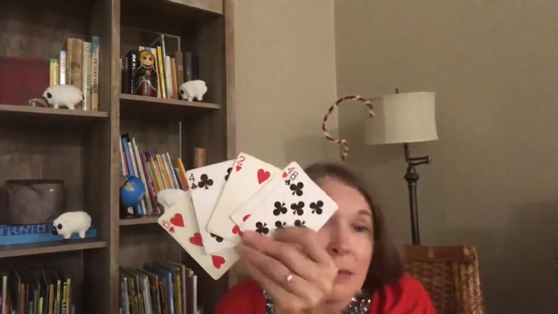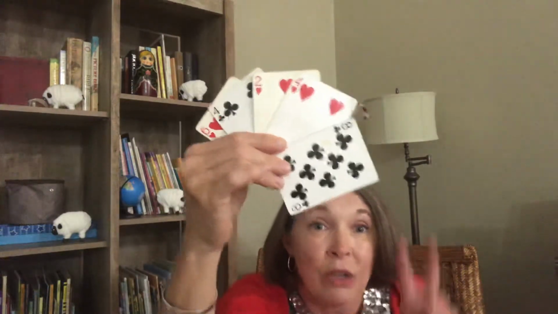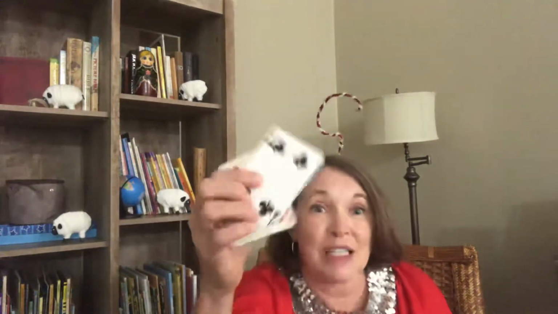Well, in this card game, you look at your cards when it's your turn, and you see if you have any that equal 10. Ooh, wow. This time, I have 2 10s. I have an 8 and 2. 8 plus 2 equals 10. That gives me 1 point. 6 plus 4 equals 10. That gives me 1 point. And you go around and let everyone have their turn.